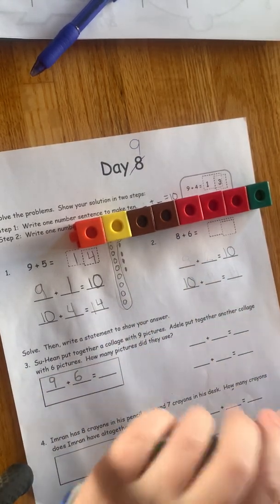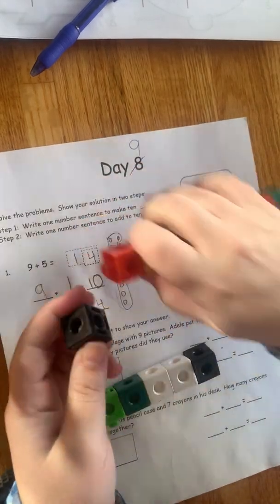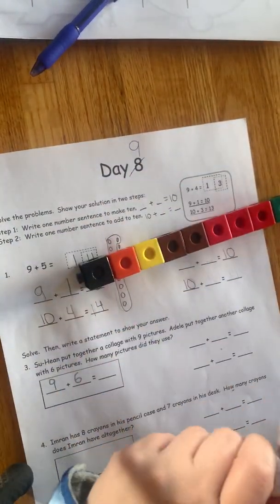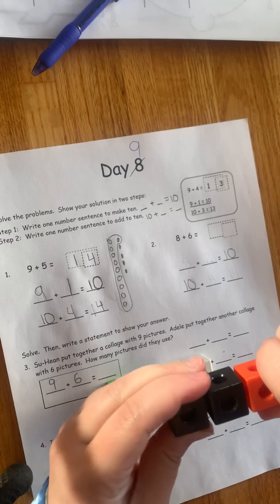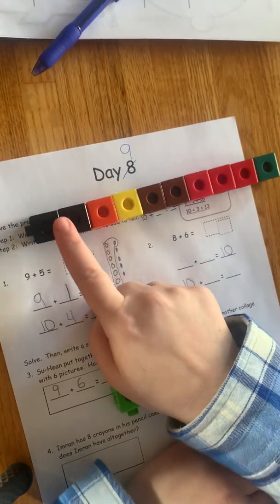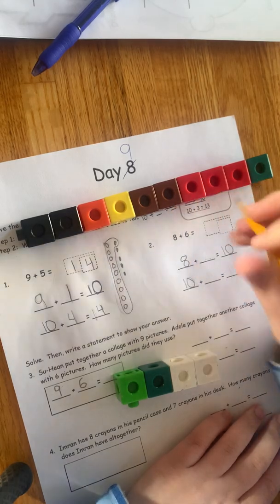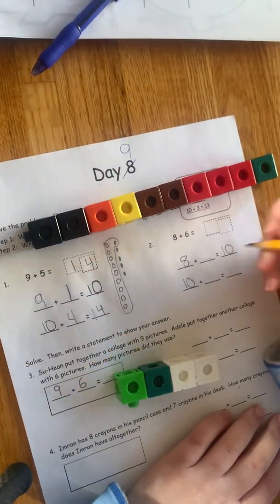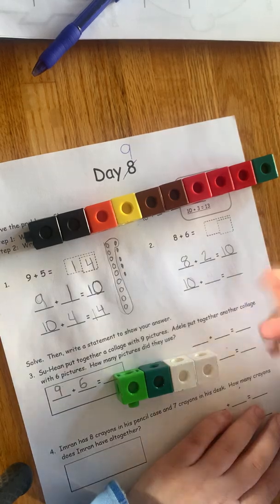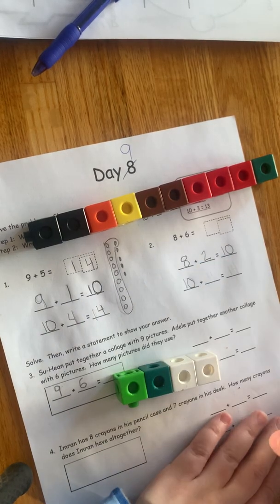Let's start together. 9, 10. Okay, how many did I have to add on? I started with 8, and how many did I put on? 2. So 8 plus 2 equals 10.